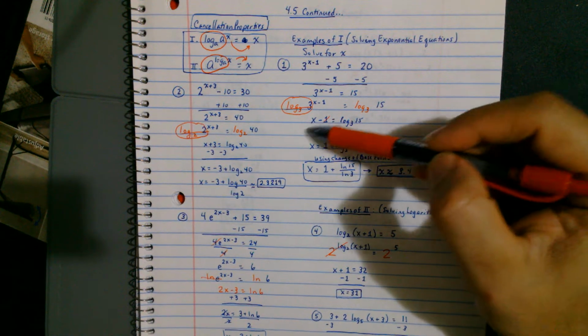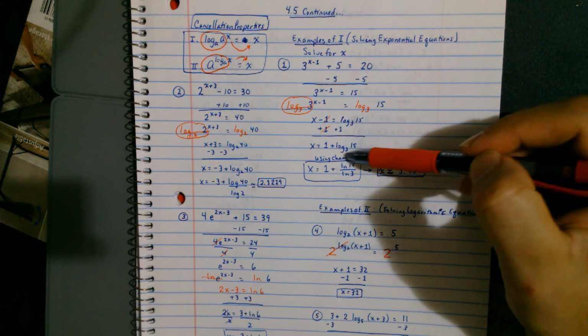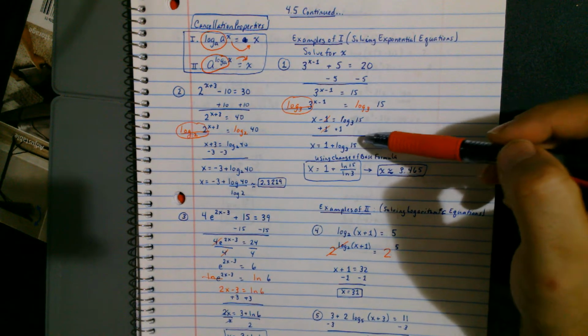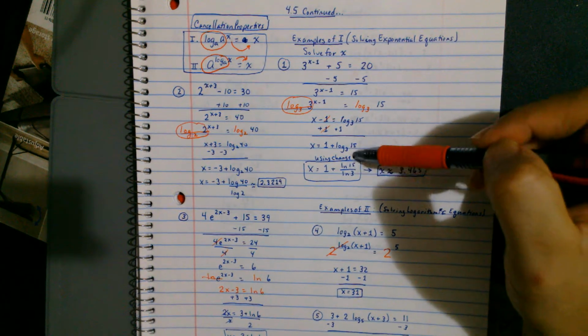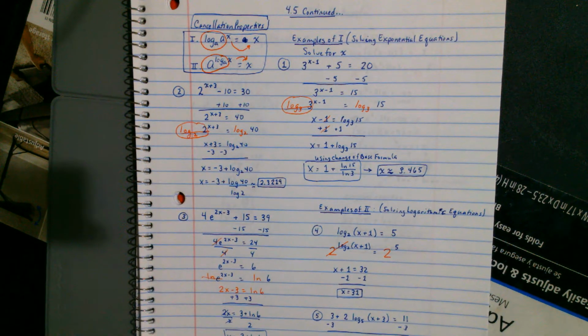Once you get x by itself, essentially that's the answer. But we have no button for this in your calculator. We have no little 3. So a little while ago, we learned about the change of base formula. Put the 15 on top, put the 3 on the bottom, and either do log or ln. So you have 1 plus natural log of 15 divided by natural log of 3.